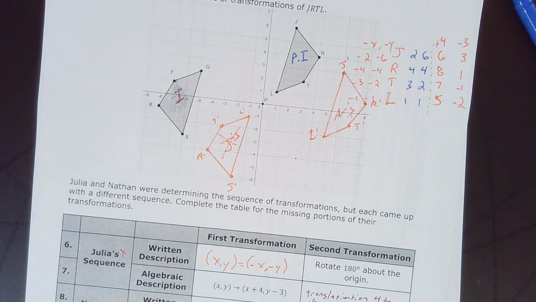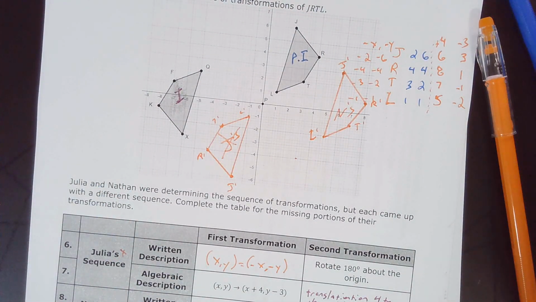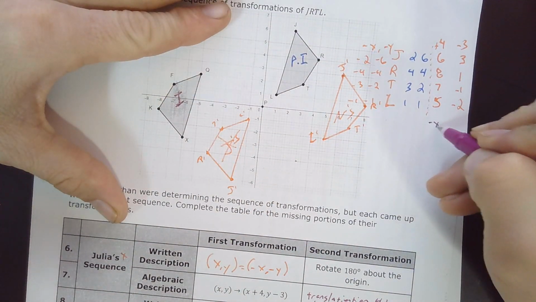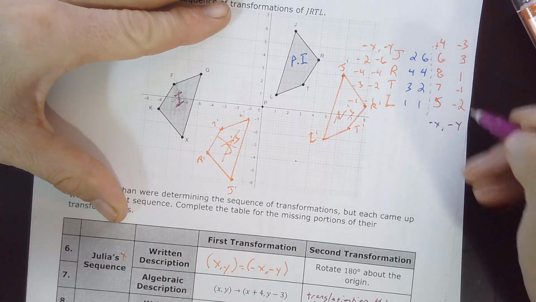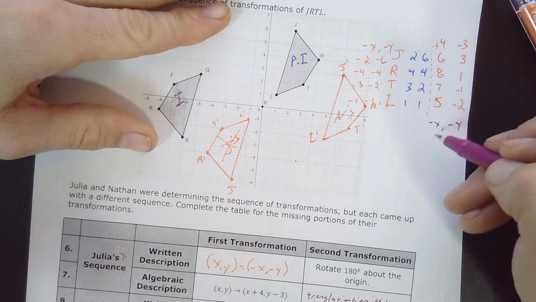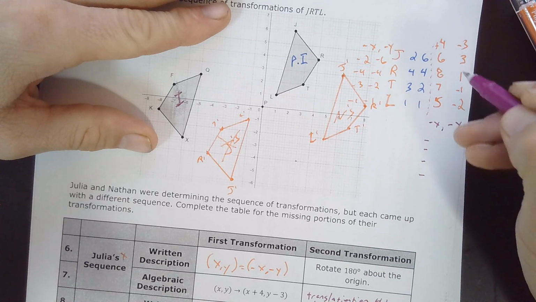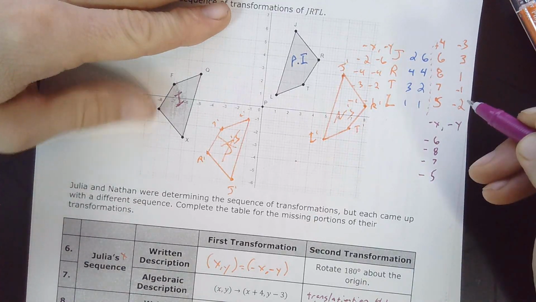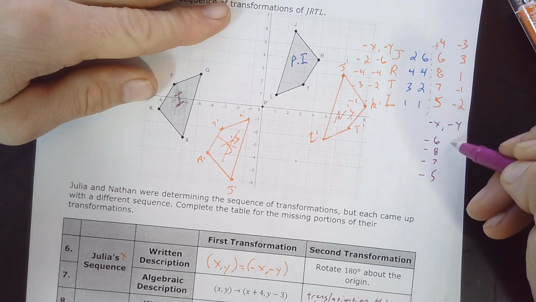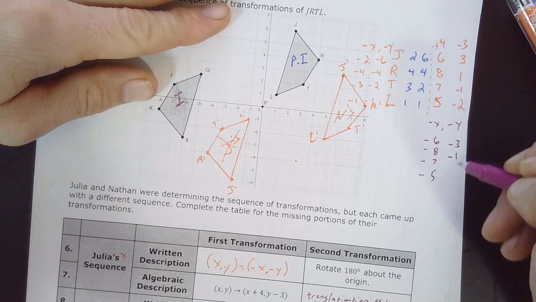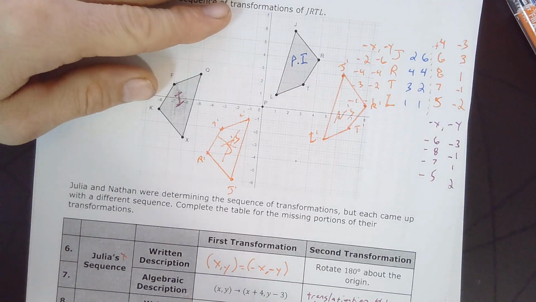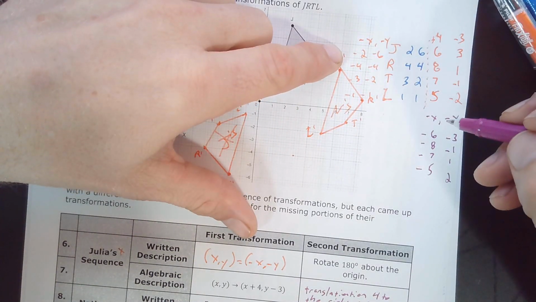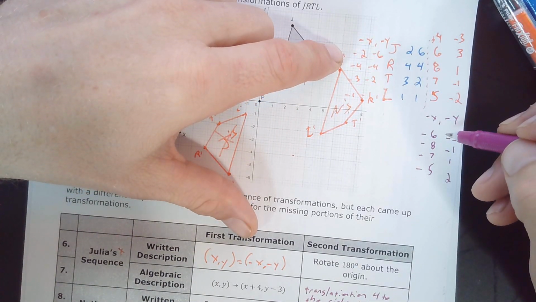All right, so now let's do a negative x, negative y point comparison on this one. Okay, so it's going to be negative, negative, negative, negative. So it's going to be negative 6, 8, 7, and 5. And then our y coordinates will be negative 3, negative 1, 1, and 2. Okay, so let's see if that is right.